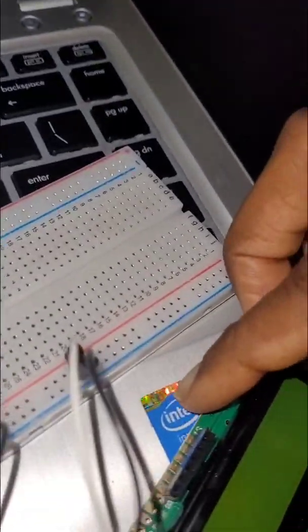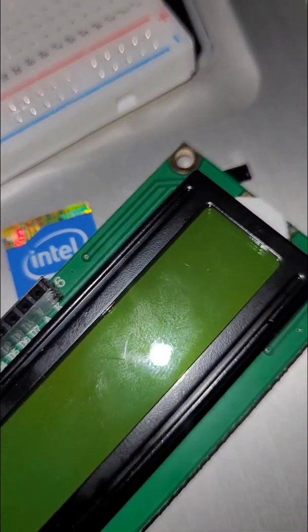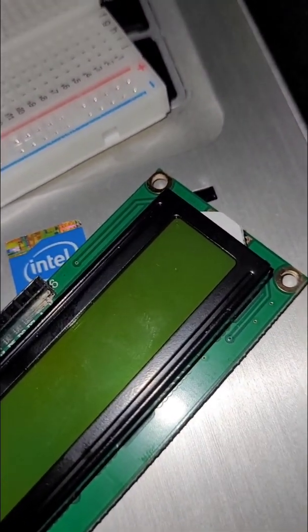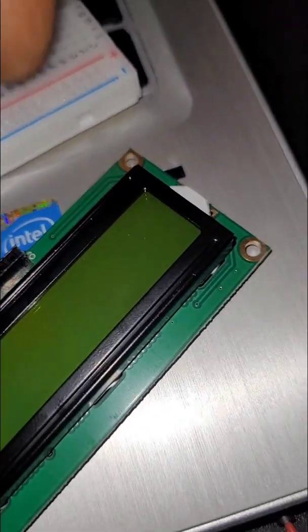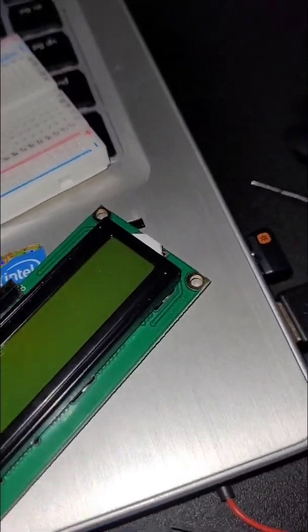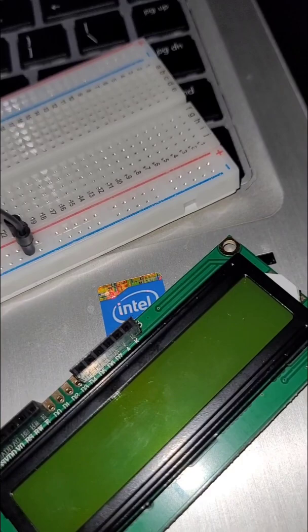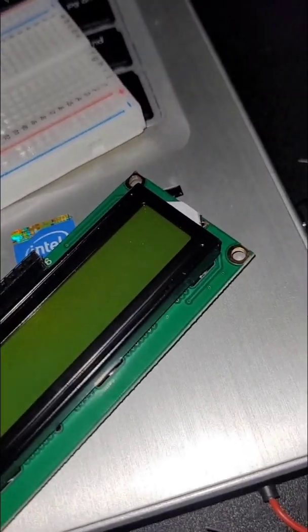Next, we'll take note of these two pins, A and K. A is going to go to power and K is going to go to ground. So we will use black for ground. K is going to go to ground.